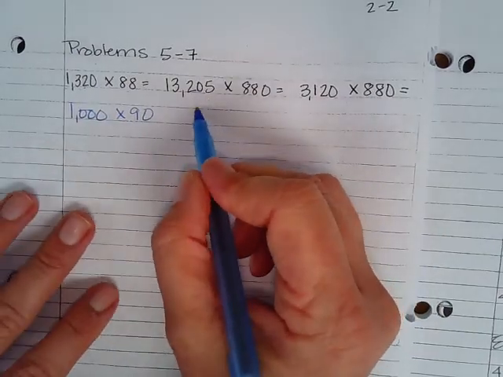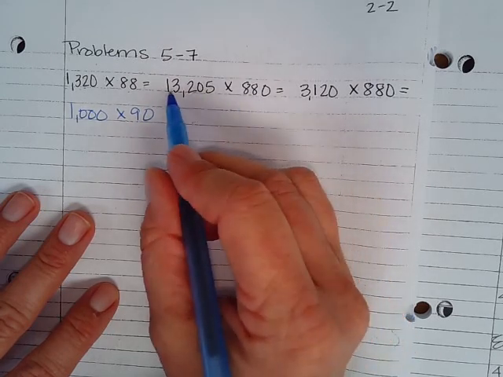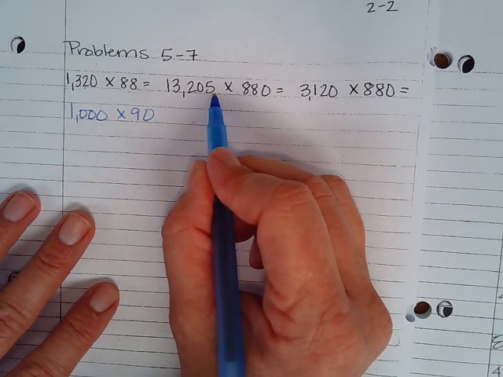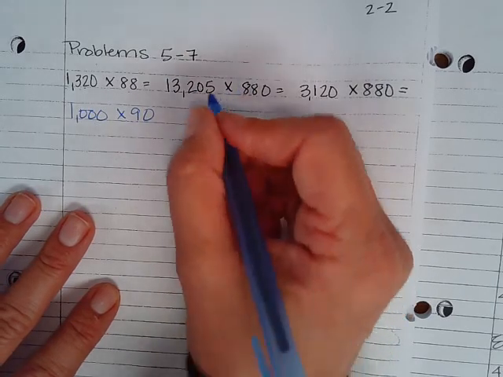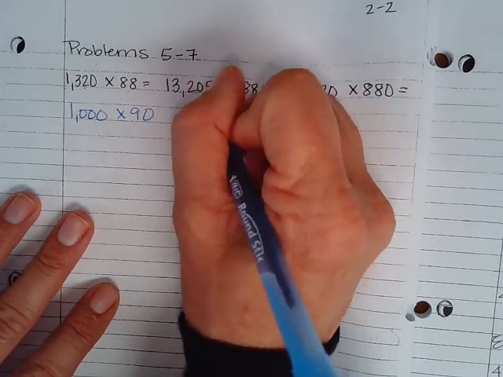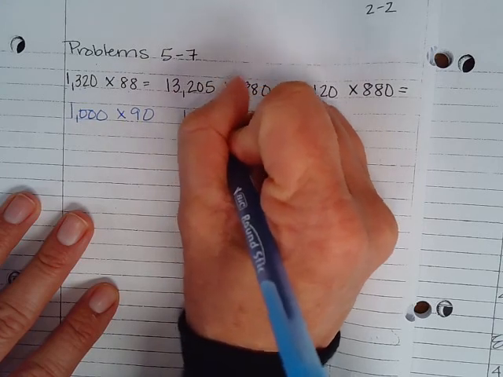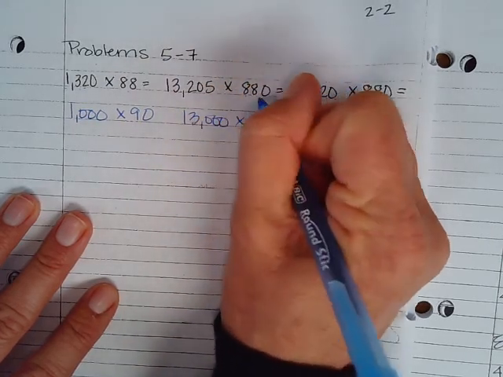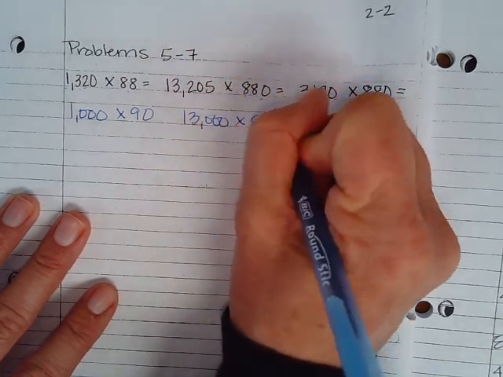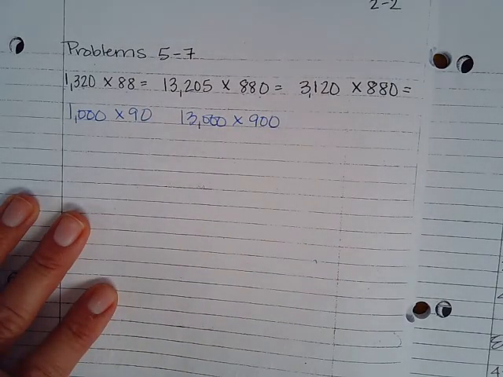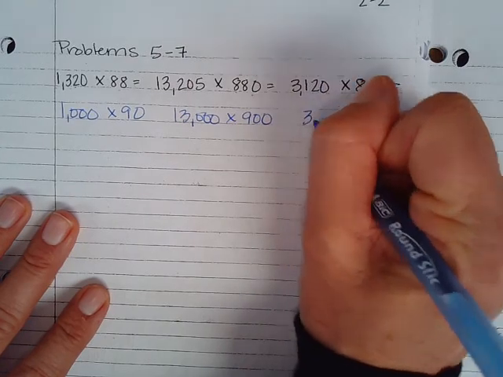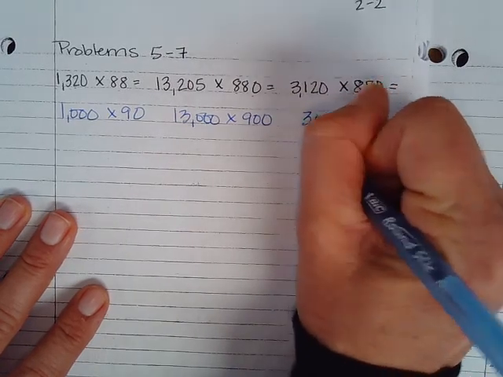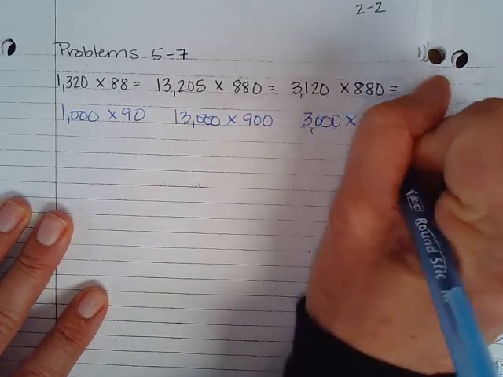What if I were to round this problem here, 13,205? Well, if I'm rounding that to the nearest 1,000, I'm just going to round that to 13,000. And 880, that's definitely going to have to round to 900. And then 3,120, that's definitely going to round to 3,000 times 900.